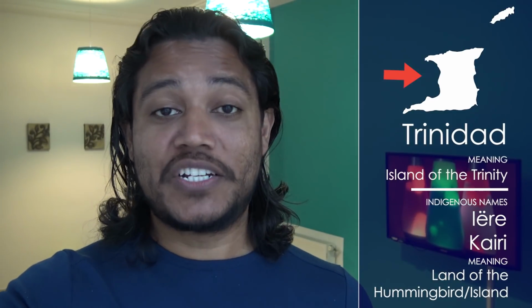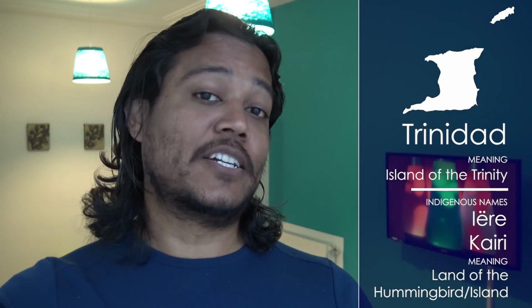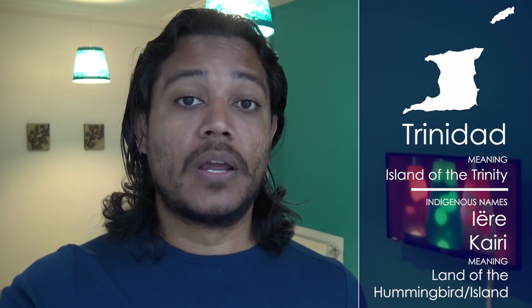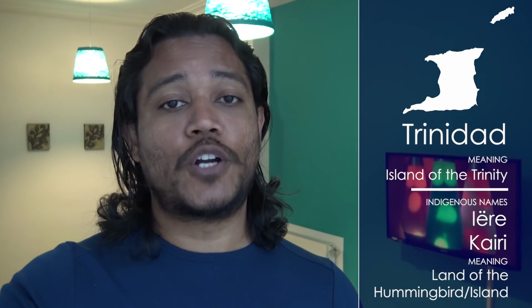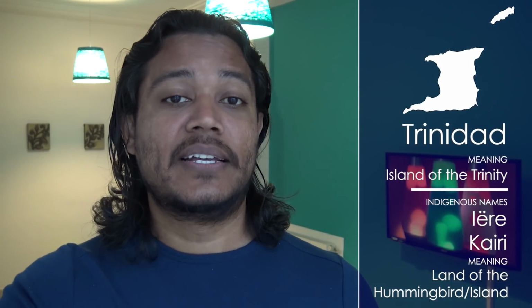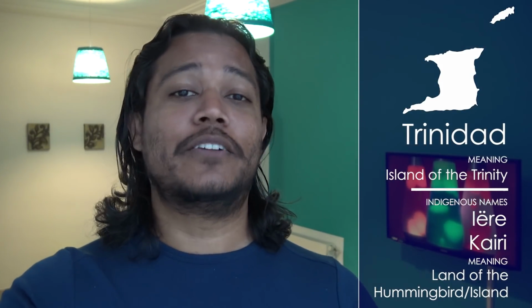Now the full Spanish name for Trinidad was Isla de la Trinidad, which means the island of the Trinity. It is so named because Christopher Columbus, when he set out on his third voyage, promised to name an island after the Trinity. And there is also a myth that when he approached Trinidad from the south, he saw what is today called the Trinity Hills. It has 3 peaks, and he said, Isla de la Trinidad, you know, island of the Trinity.